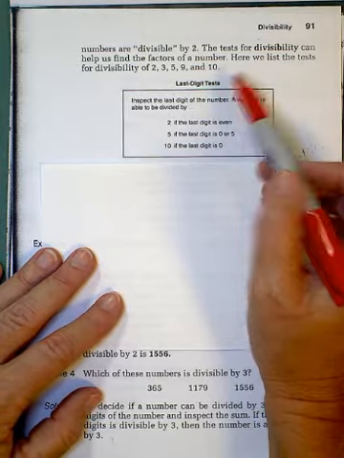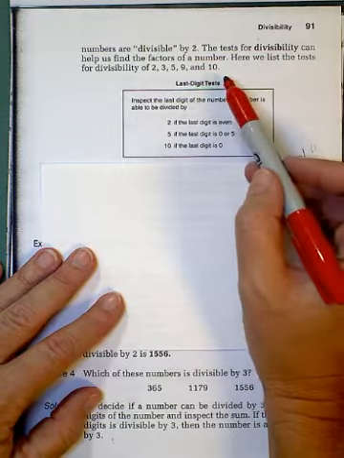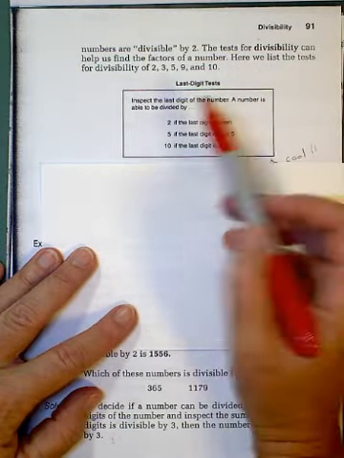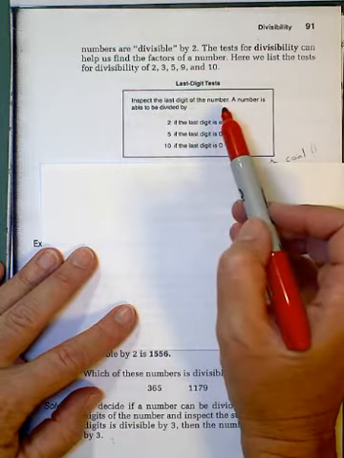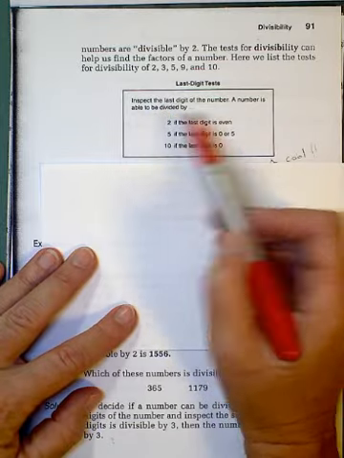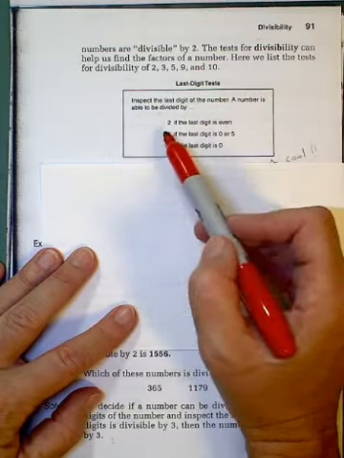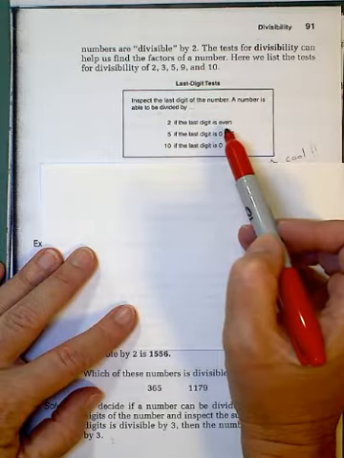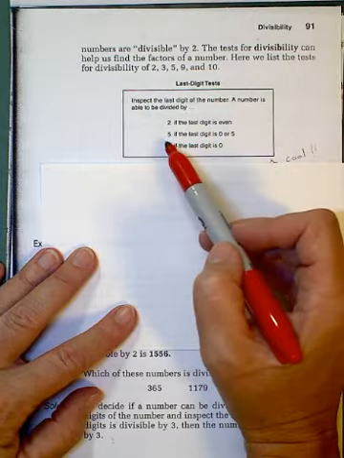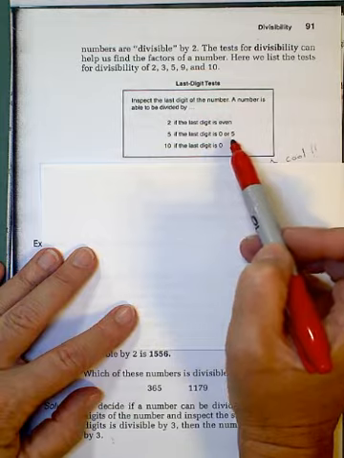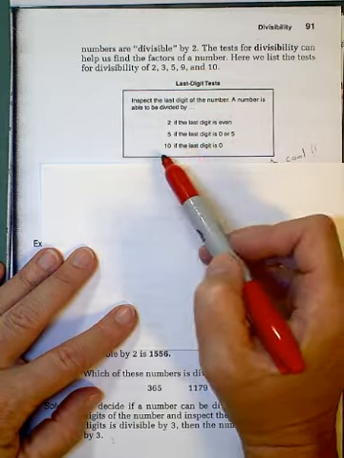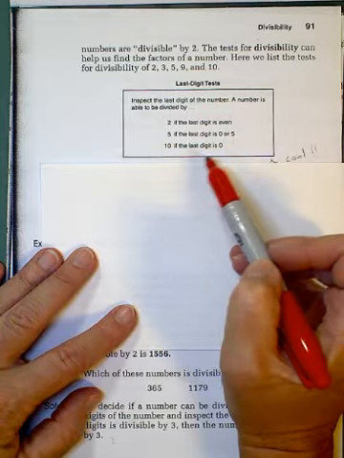For example, we use the last digit test, which means looking at the last digit of any number. And the number is divisible by 2 if the last digit is even. The number is divisible by 5 if the last digit is 0 or 5. And the number is divisible by 10 if the last digit is 0.